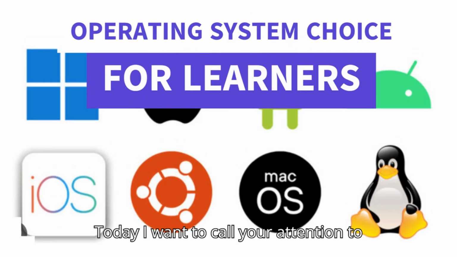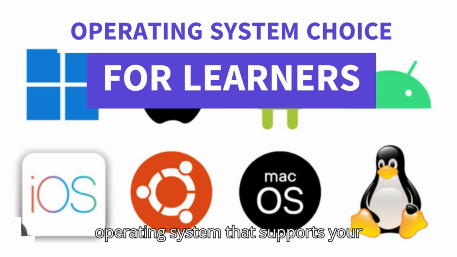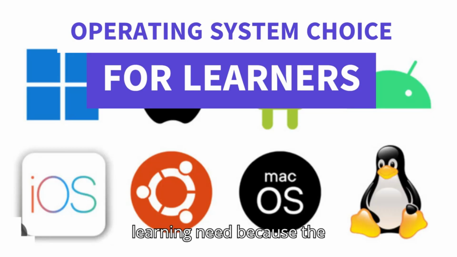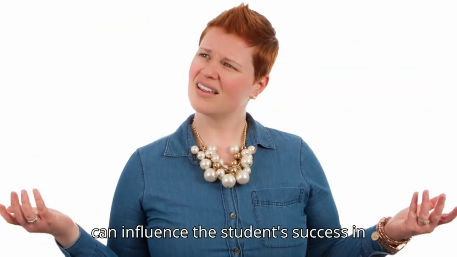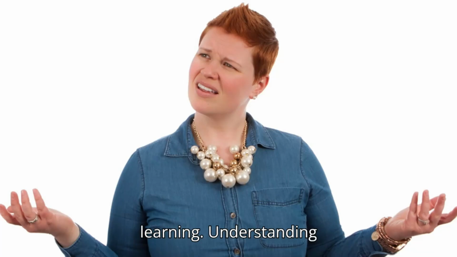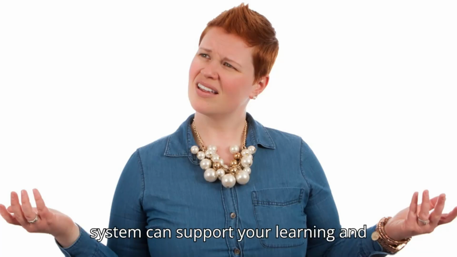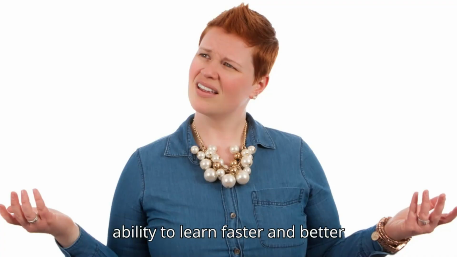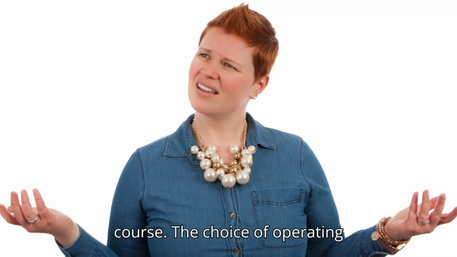Today, I want to call your attention to the importance of choosing the right operating system that supports your learning need, because a choice of operating system can influence a student's success in learning. Understanding the difference between how an operating system can support your learning and ability to learn faster and better is key to successful completion of your course.